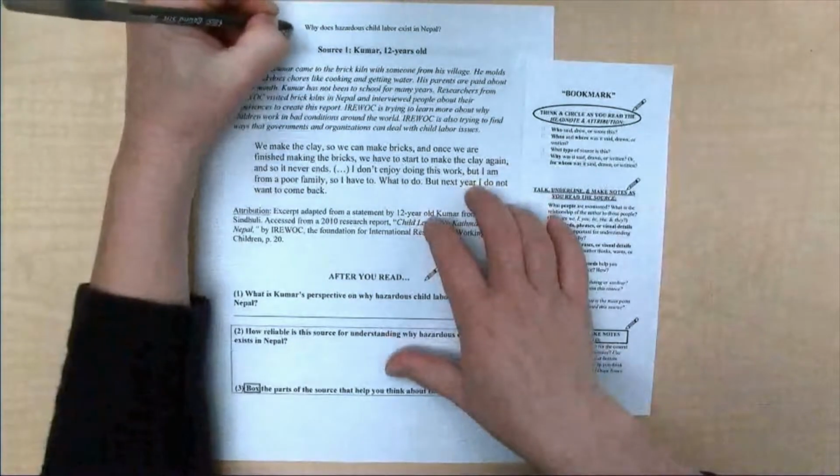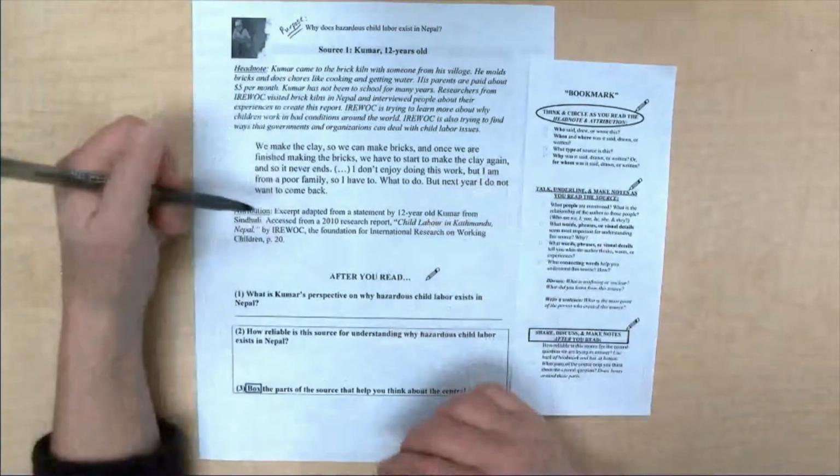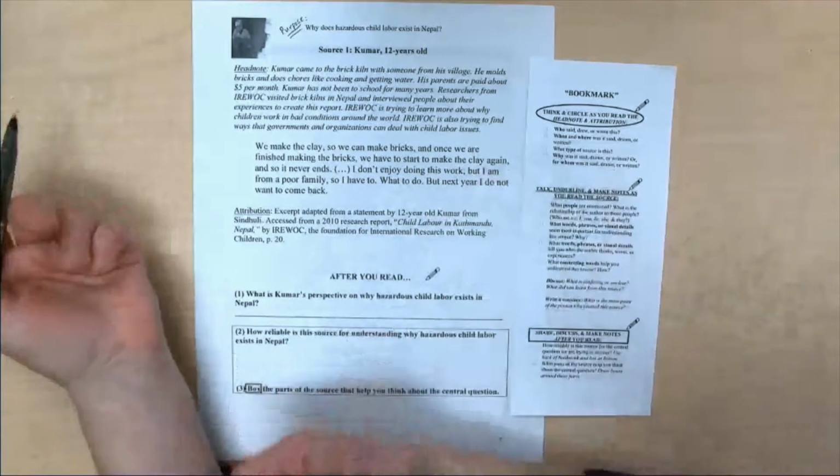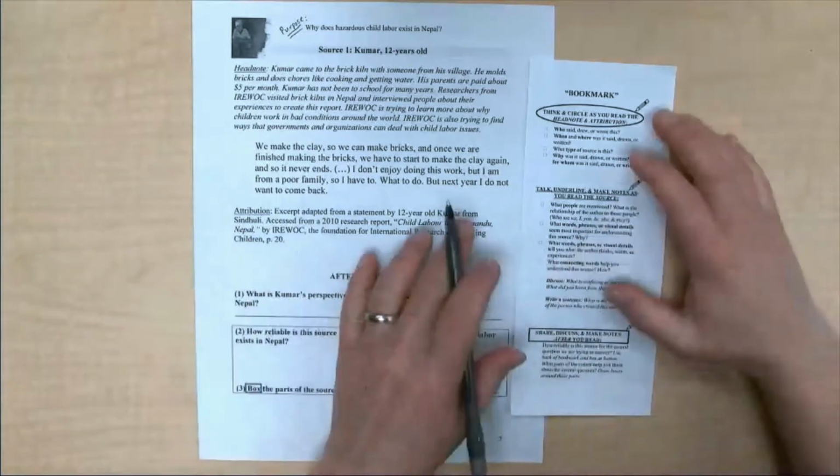This is my purpose. I'm just going to write this here to remember that I'm reading this source to try to understand more about why hazardous child labor exists in Nepal. Maybe the source can help. I don't know. Let's find out.